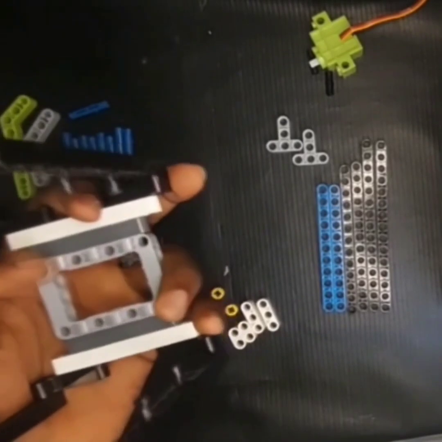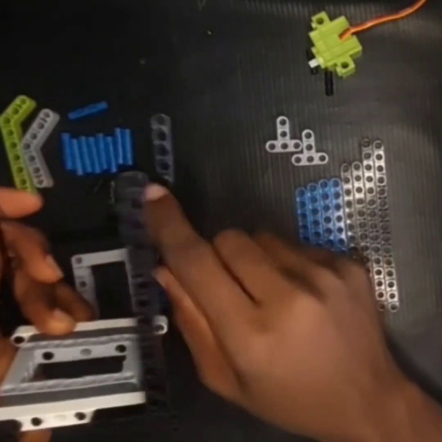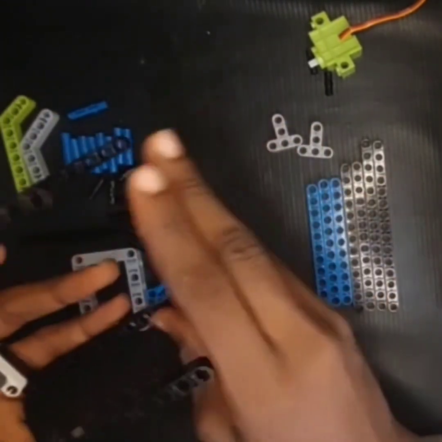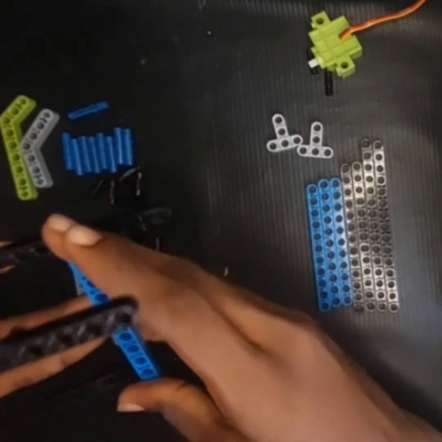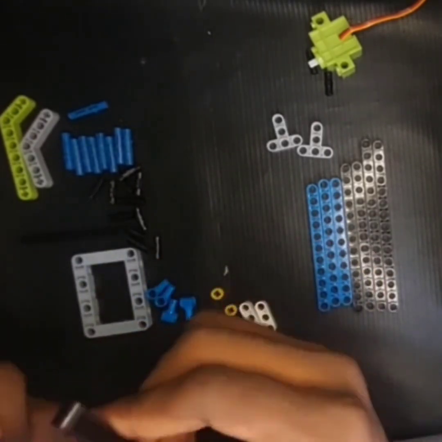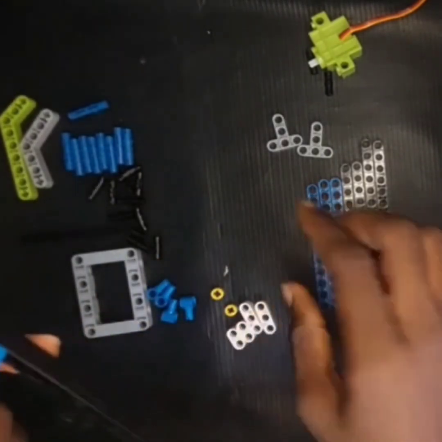Then here, and then the next thing we're going to do now is to add four 1 by 11 beams: 1, 2, 3, 4. Here to connect the pins. Let's go.